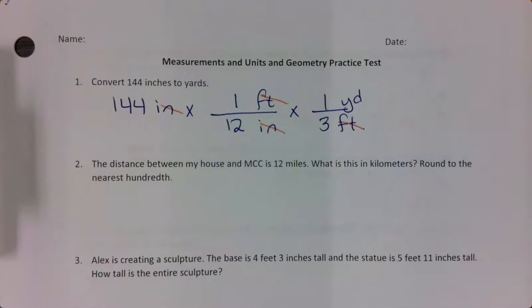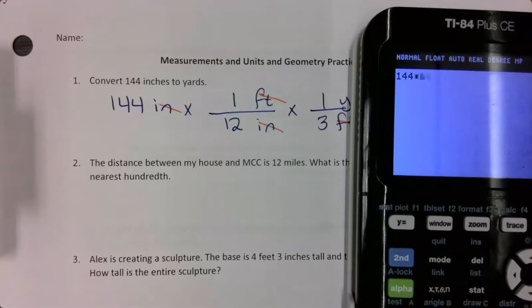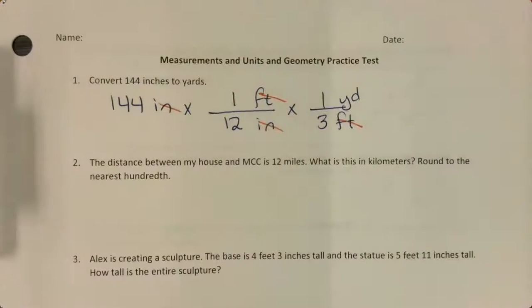So then what I want to do is multiply all the numbers on the top and divide by all of the numbers on the bottom. So I'm going to have 144 times 1 times 1 divided by 12 divided by 3, which gets me 4 yards.